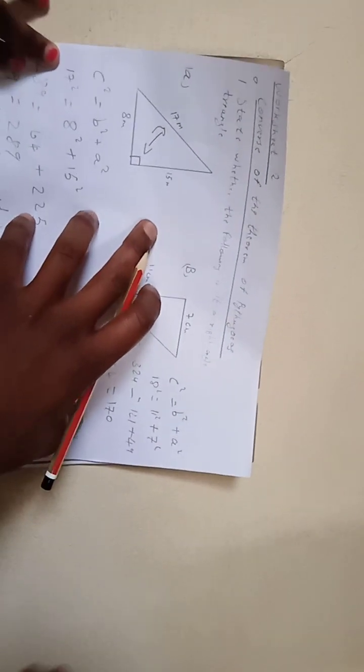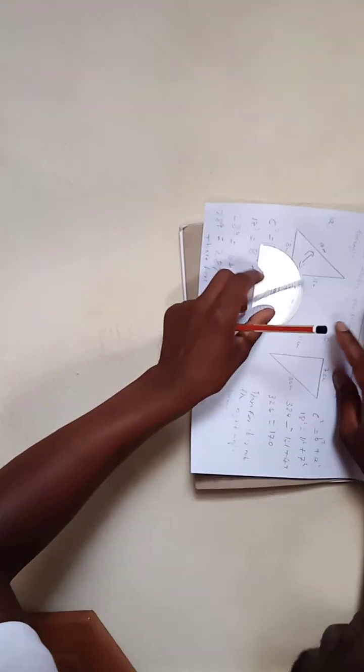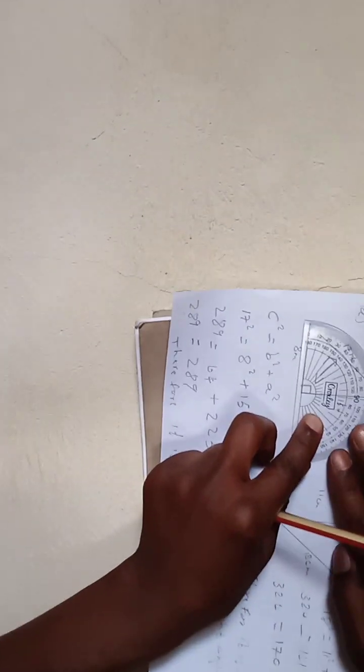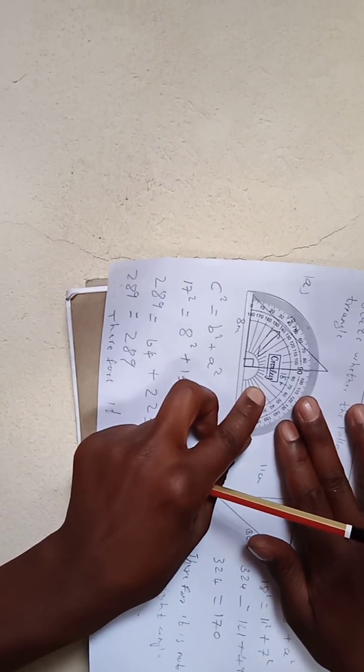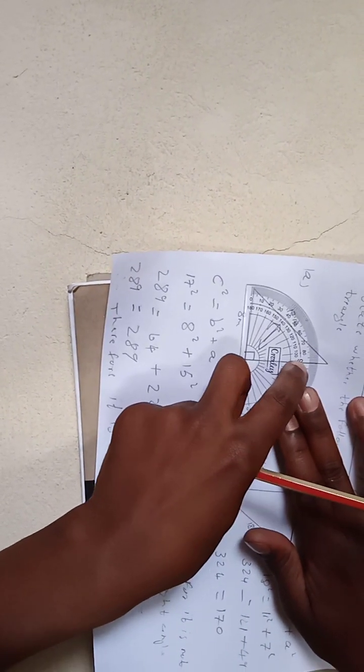And another thing we can use here, if you are given problems like this, the students in grade 8 always have to have the instrument, which is the protractor, which is important, because if you measure here, it tells you, you see, it is exactly 90 degrees.